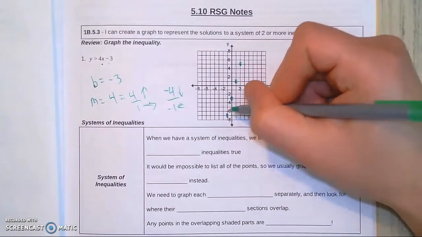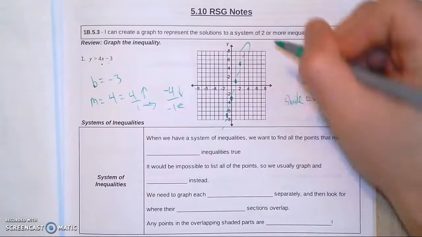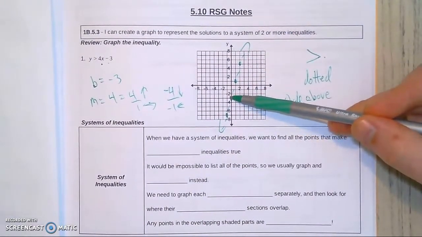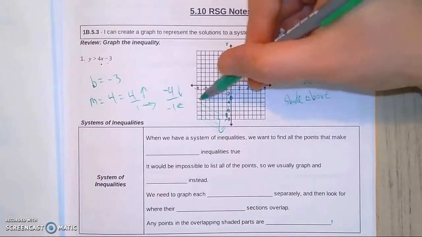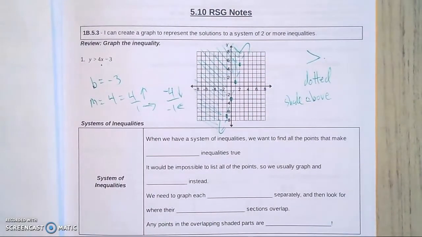So I'm first going to connect these points with a dotted line, just kind of throw some dots in between there. And then to shade above, remember, you pick any point on the line, you move up above it, and you see which side you're on. And I see we're over here. So that's a quick review of a linear inequality.